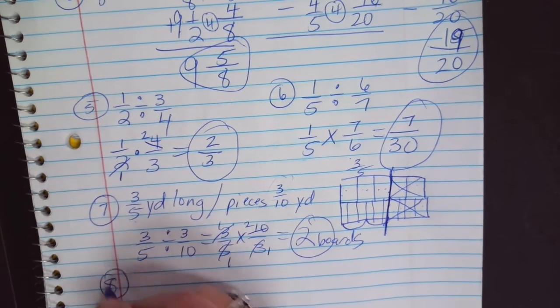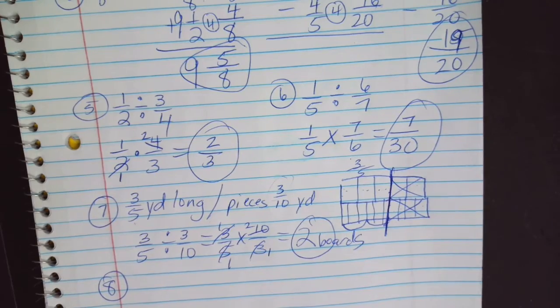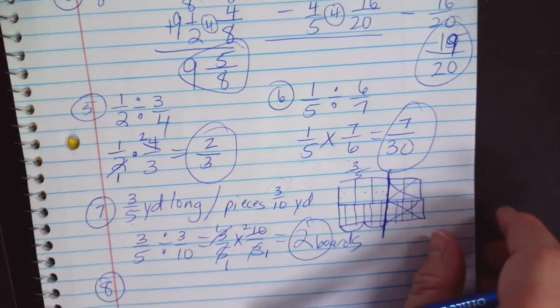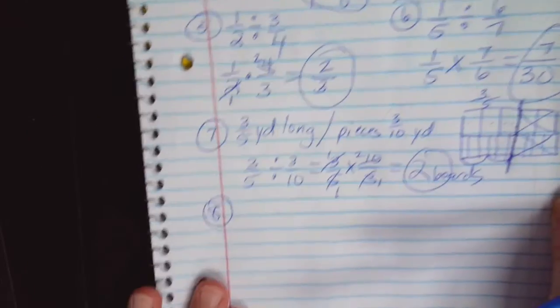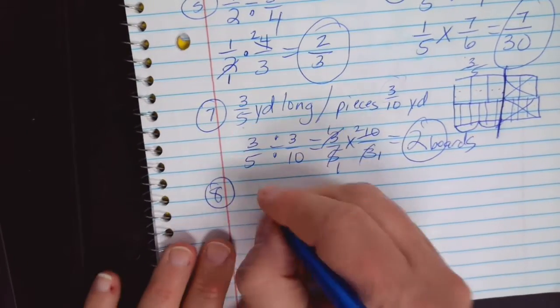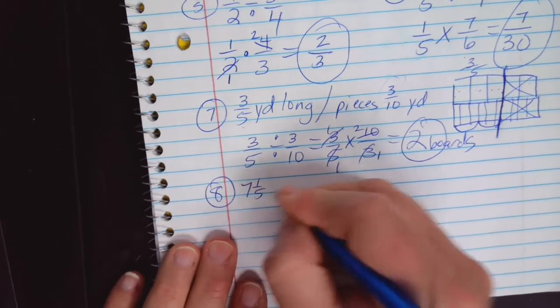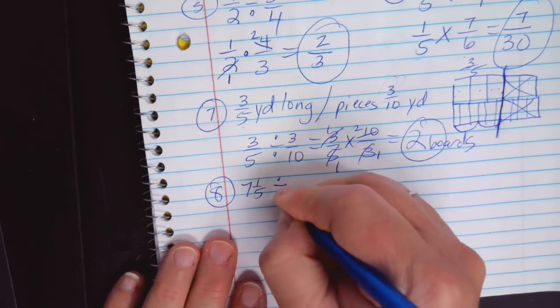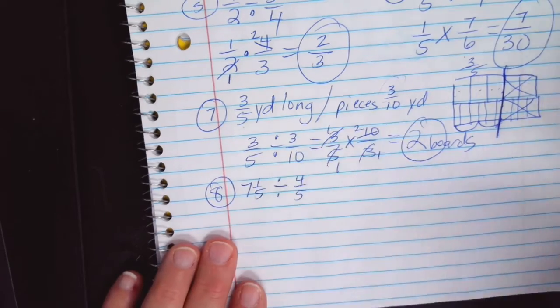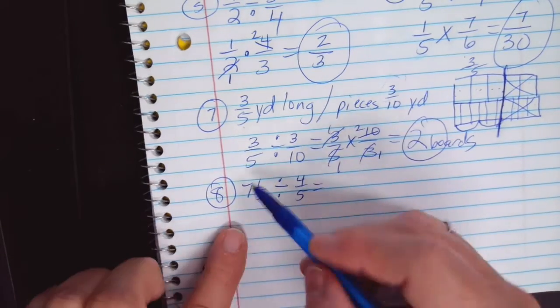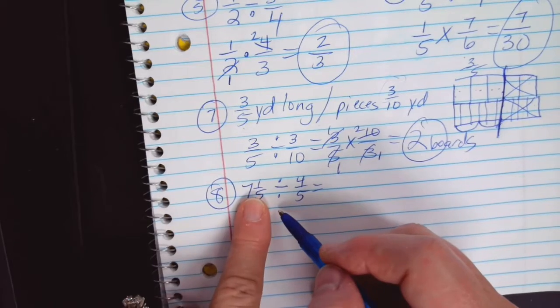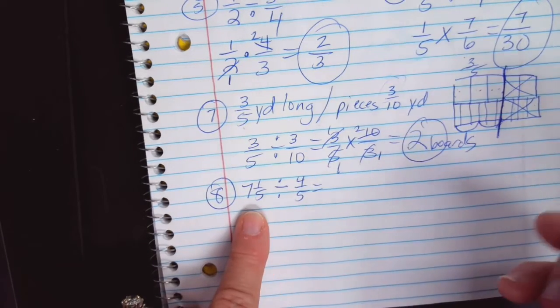Number 8, moving right along. Number 8, we're dividing, and it says to enter the quotient in the simplest form. So for number 8, we're dividing mixed numbers. We have 7 1/5 divided by 4/5. And so when you look at this problem, before I can do anything, I've got to convert that mixed number to an improper fraction.